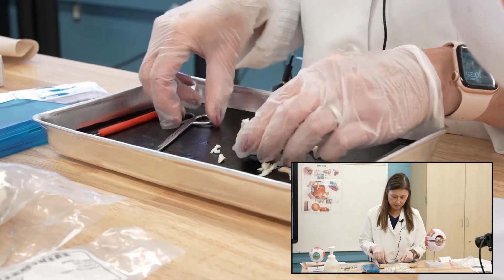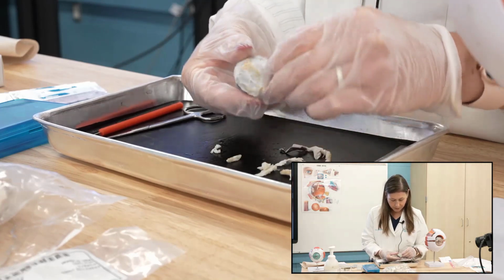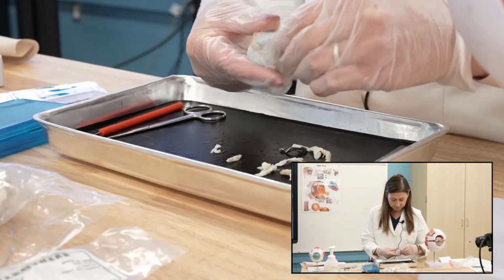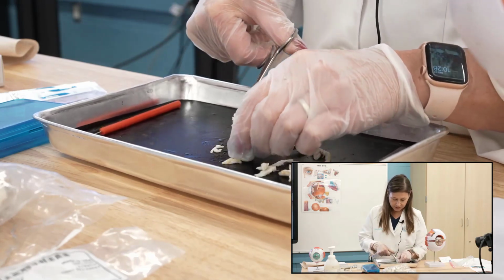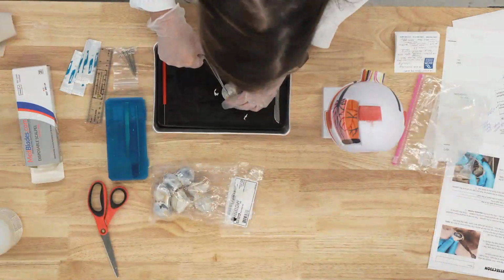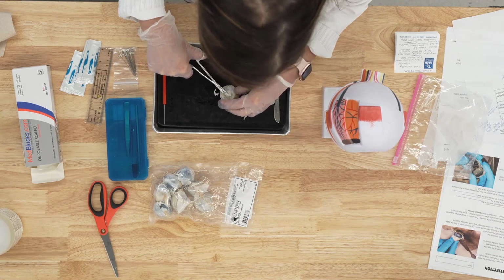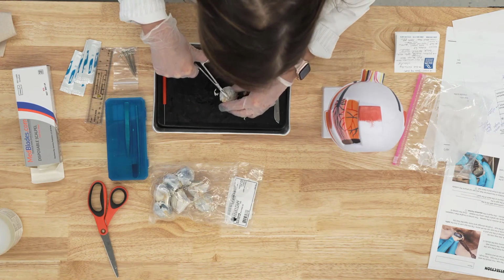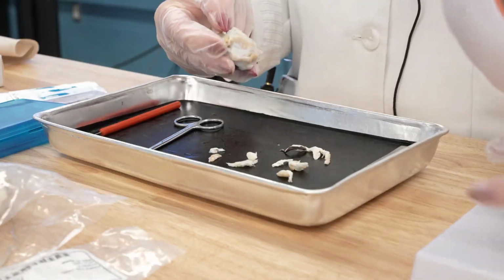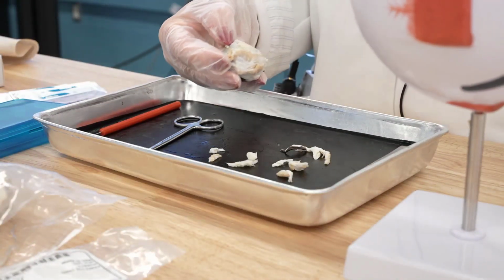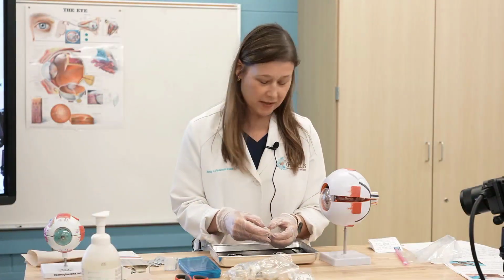Now we're going to look at the back surface, and we're going to find the optic nerve. The optic nerve is like, I used to say telephone cord, it's HDMI cord now, I guess. It comes out from the back of the eye and goes all the way to the brain.